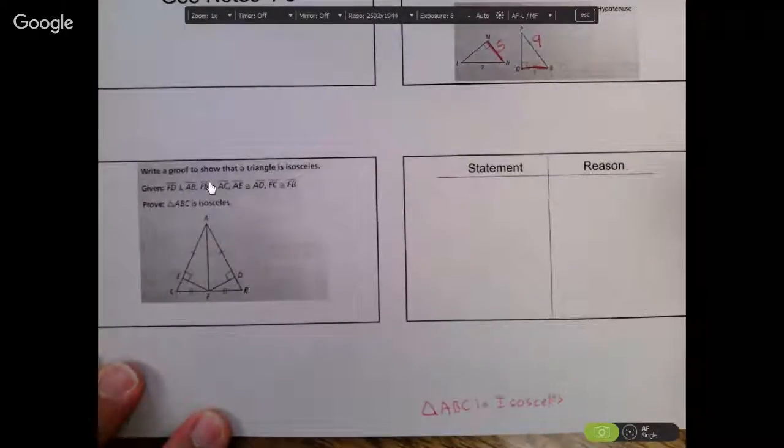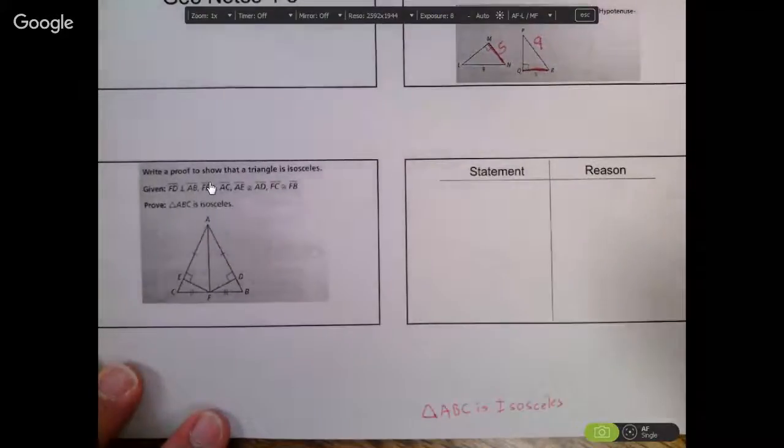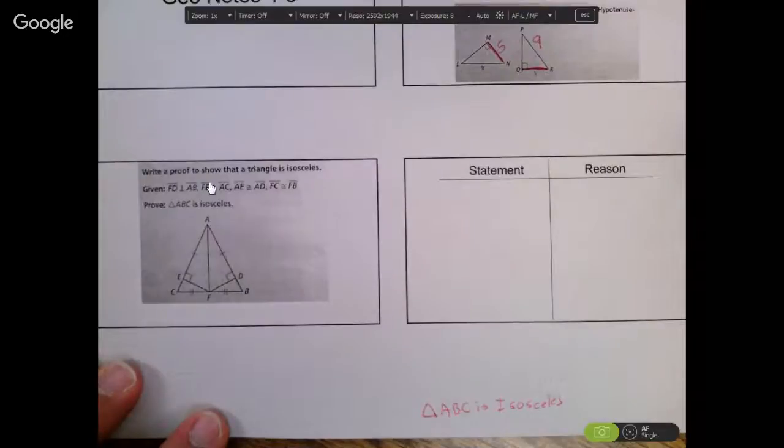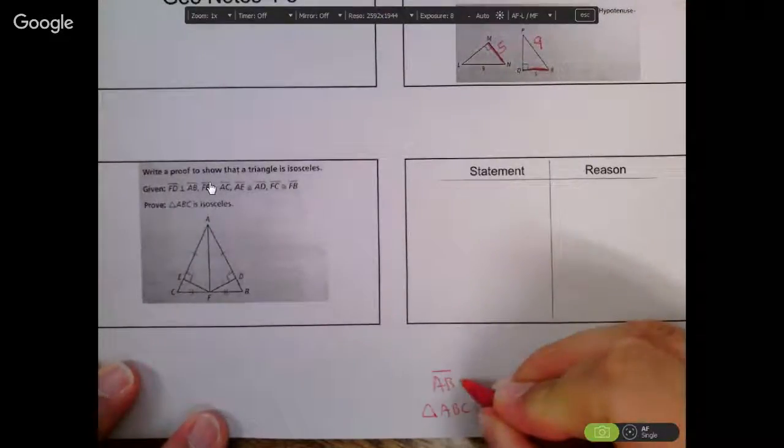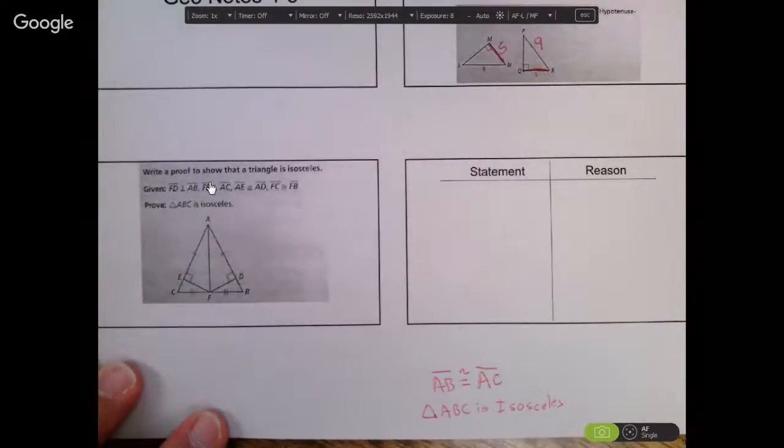In order to show that the triangle is isosceles, we have to show what? That the sides are the same. Which sides? A to B and C to A. So I need to say AB is congruent to AC. If that was given, we would write given and we would be done. So that's our goal.